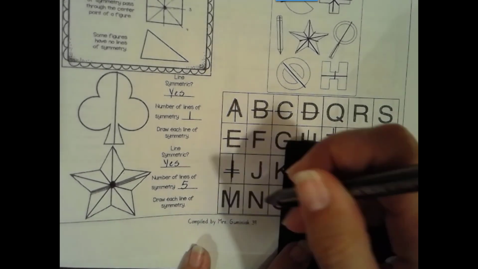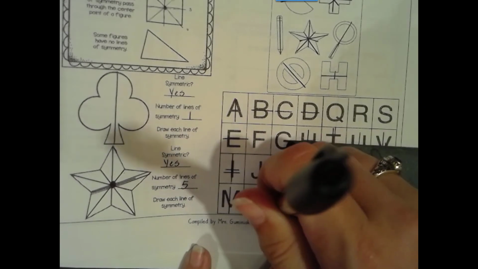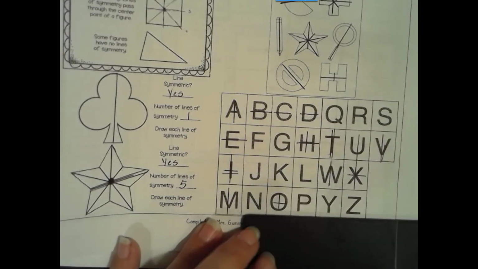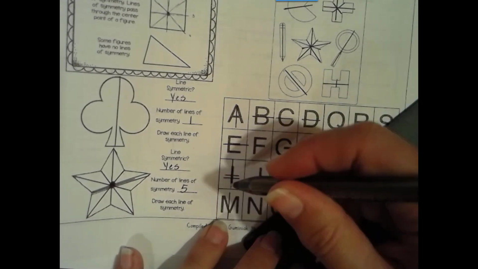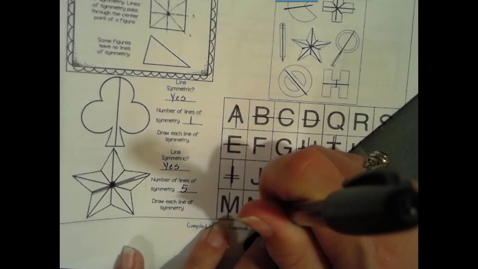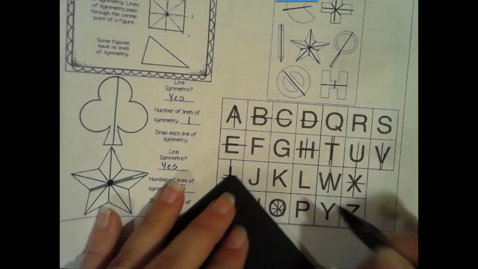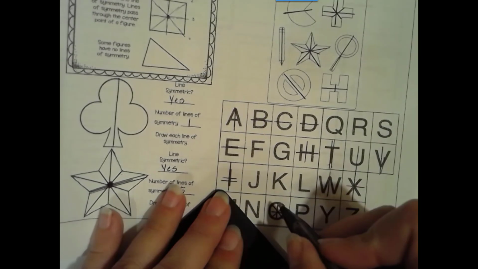O, if it's a perfect circle, has an infinite amount. We can't draw that many, but just as many as you can. If it's an oval, it just has 2. But since this is more of a circle, you could draw a bunch in there. We'll put the symbol for infinity.